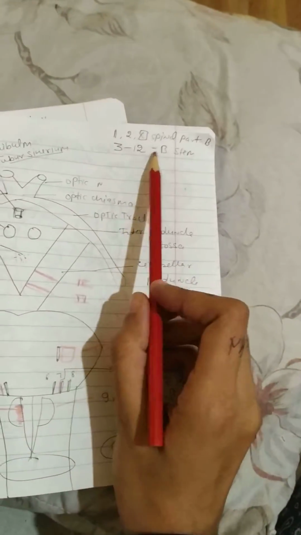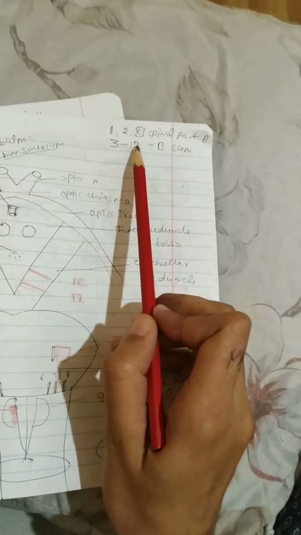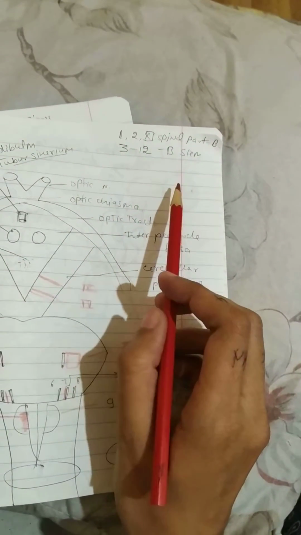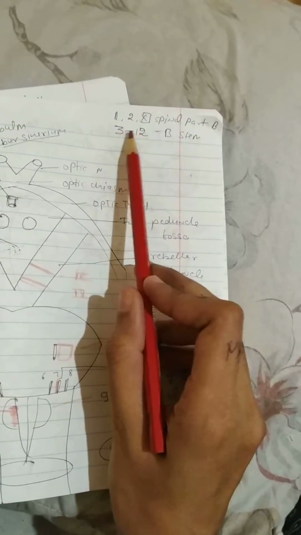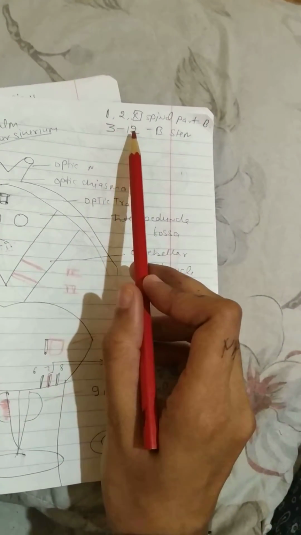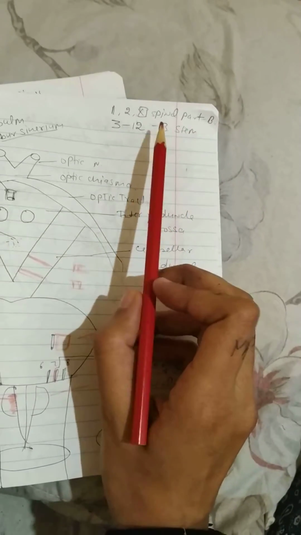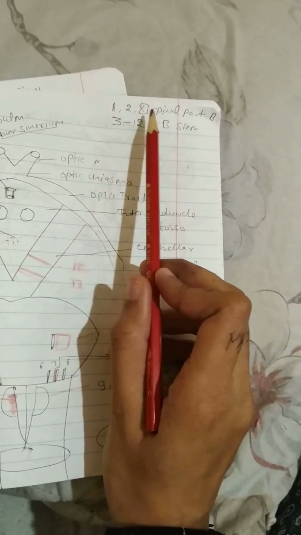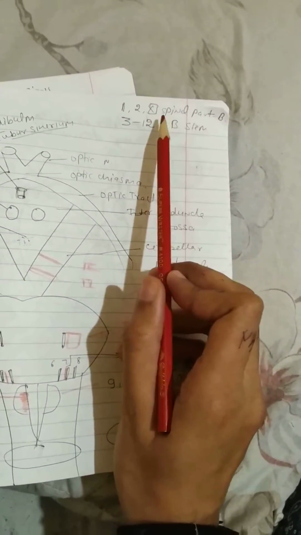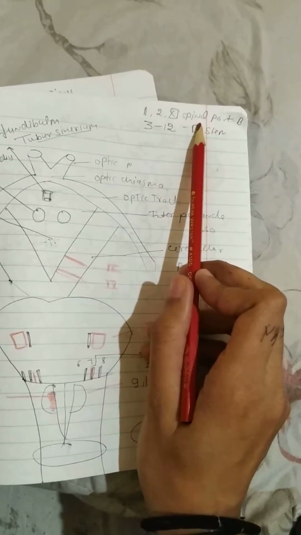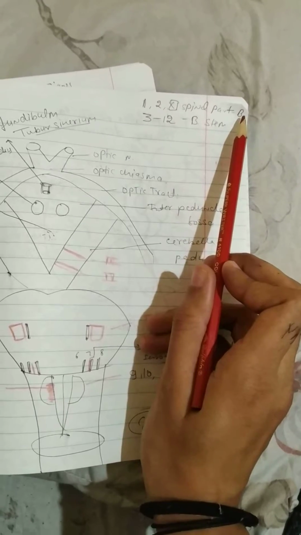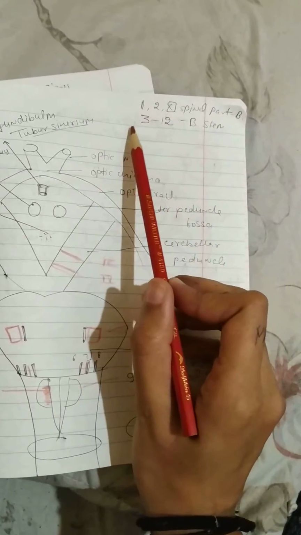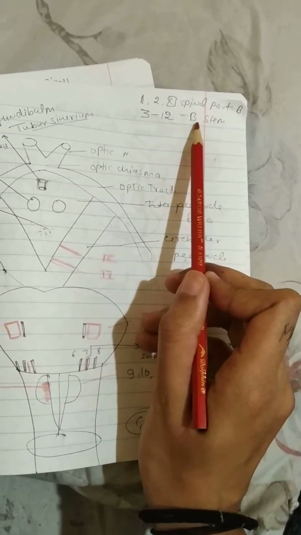As we know, we have 12 pairs of cranial nerves and 31 pairs of spinal nerves, and the 3rd to 12th cranial nerves come from the brainstem. The first, second, and the spinal part of the 11th cranial nerve come from other parts of the brain, but the 3rd to 12th cranial nerves come from the brainstem.